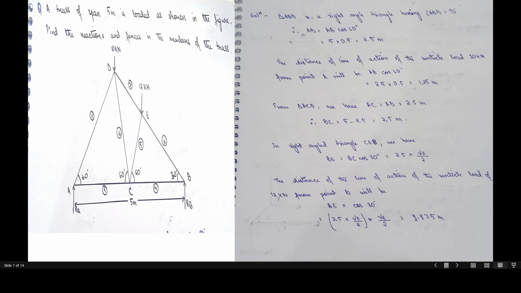Now let us look into some of the numericals. The first question is that a truss of span 5 meter is loaded as shown in the figure. Find the reactions and forces in members of the truss. So we have to find the forces in all the members. I already marked the members as 1, 2, 3, 4, 5, 6, and 7. Before that, we have to find the reaction.